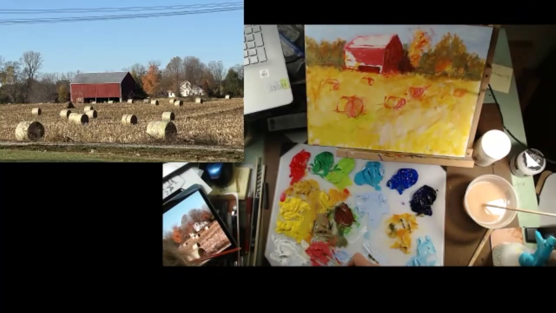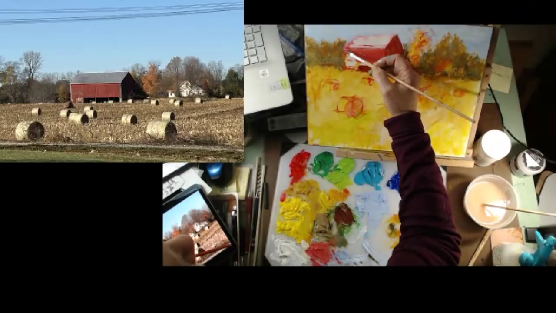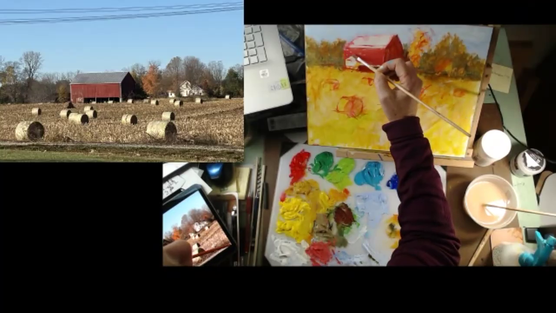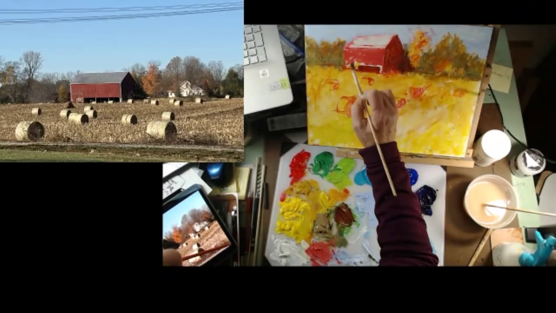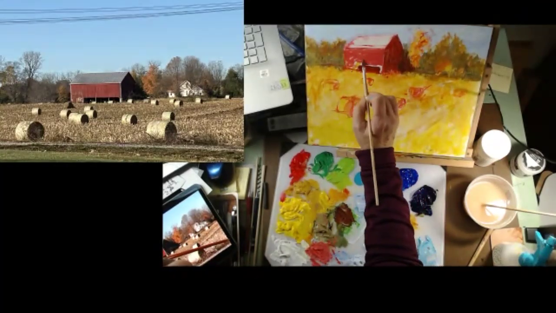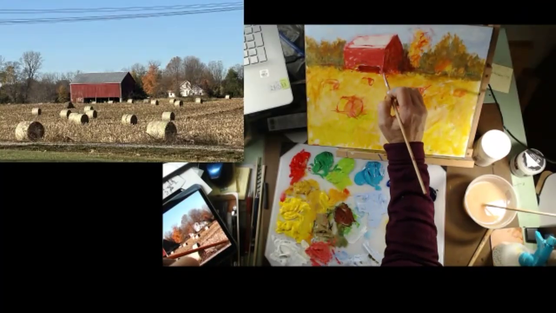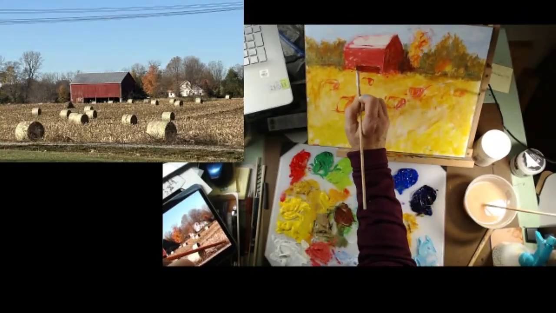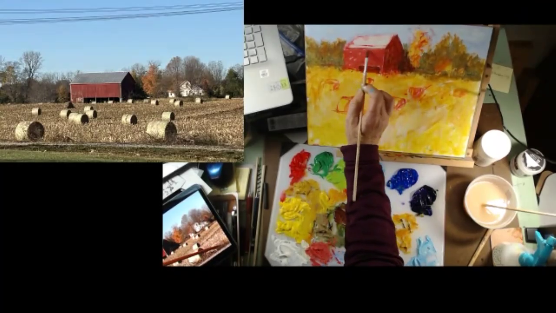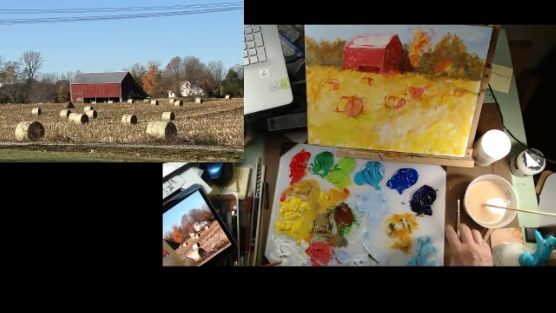I took a workshop with Ian Roberts in France, and we went to the Provence area. We're standing there painting, and there was a red barn off in the distance. And he warned us, do not paint that red barn. Do not paint it, because he was so sick and tired of looking at these bright red spots in the middle of a landscape. So we weren't allowed to paint the red barn. It was funny.